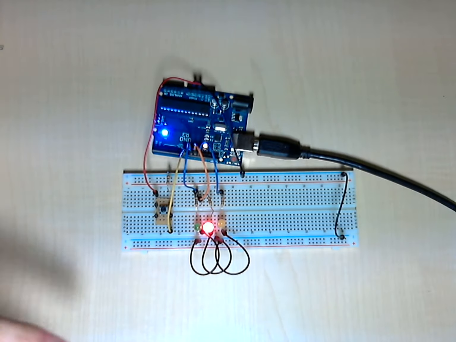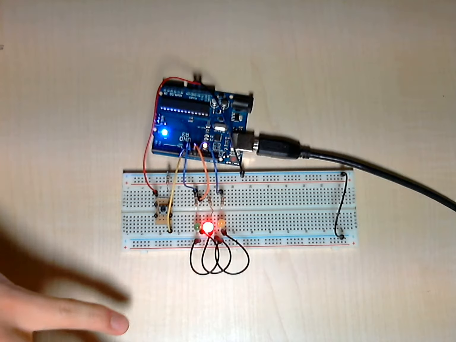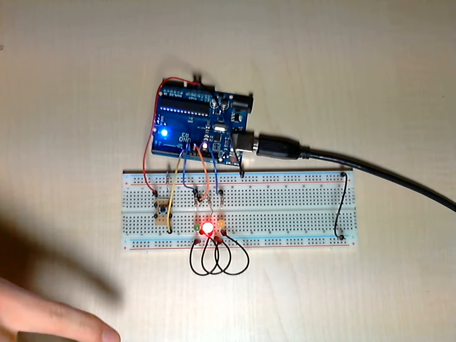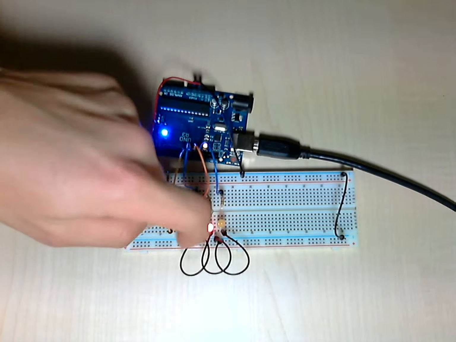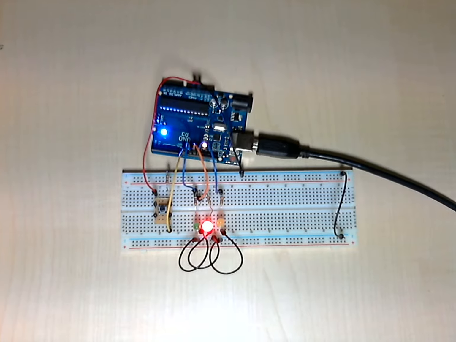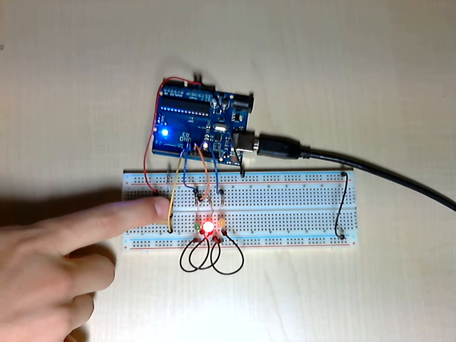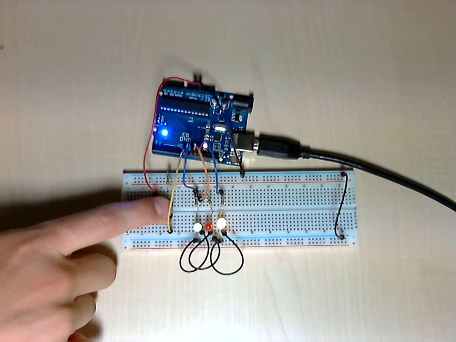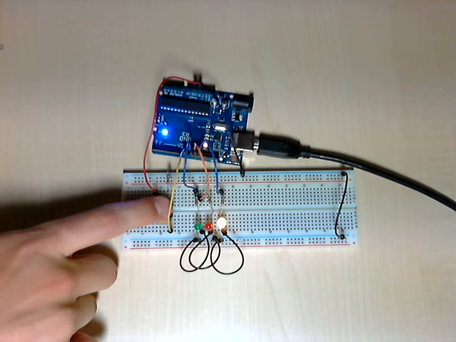I haven't said this before, but when you are wiring, make sure that you choose a correct color for the cables. If you connect a LED or a button to ground, use the black. Well, I'm going to push the button and you will see as the LEDs change and turn on and off in function of the result we get.